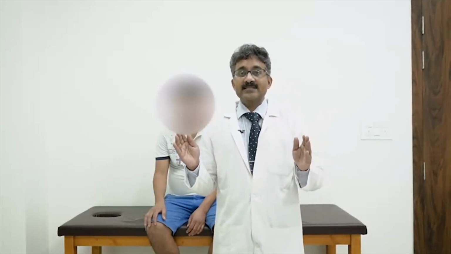Then if both the hemispheres are affected, the patient will have limb ataxia, the hand will be a problem, the limb ataxia, or appendicular ataxia. The diseases which affect both the cerebellar hemispheres are strokes, tumor, and multiple sclerosis.